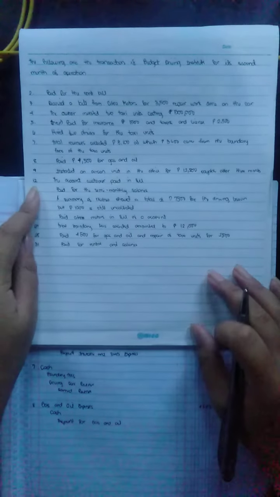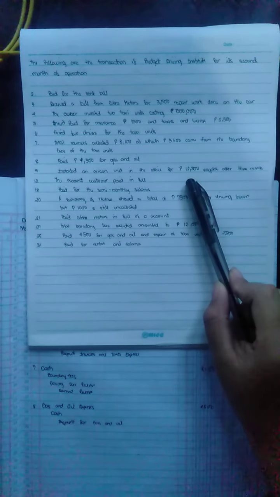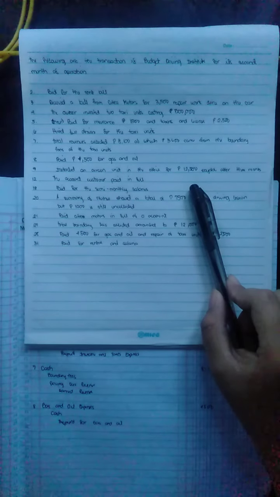So, next is, installed an aircon unit in the office for 12,500, payable after. So, number 9. So, May 9. Nag-install ng aircon for 12,500.